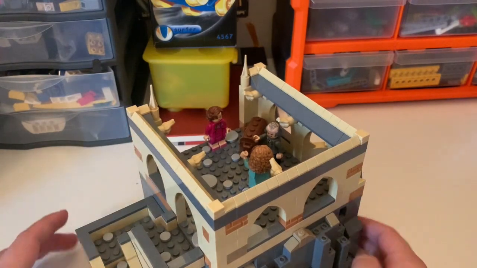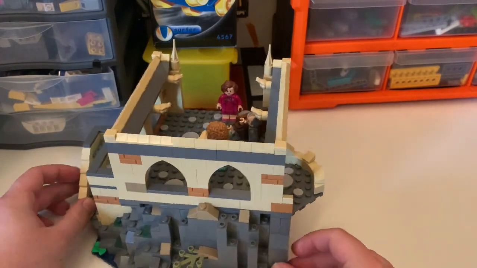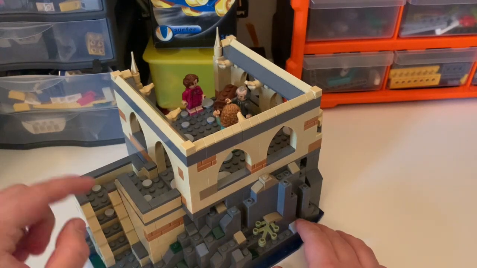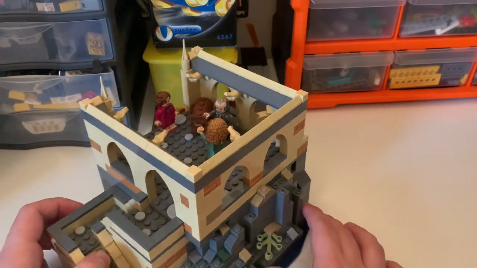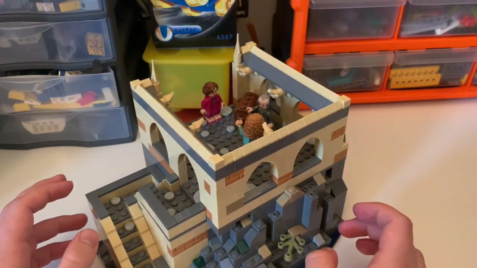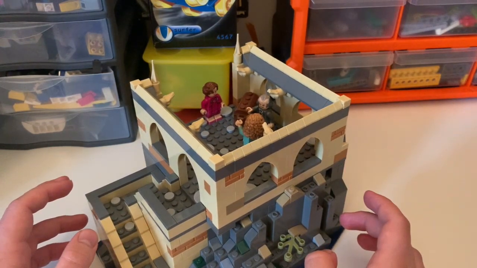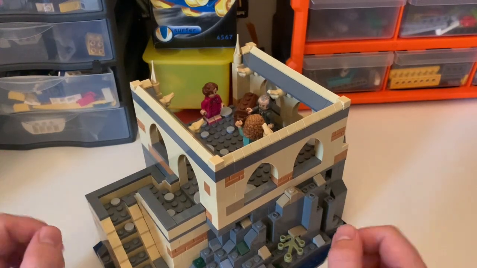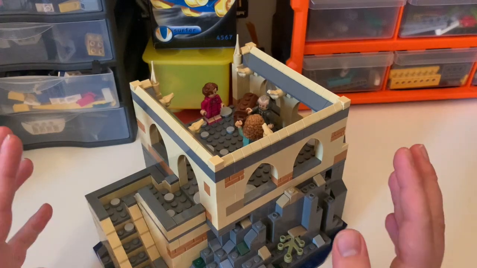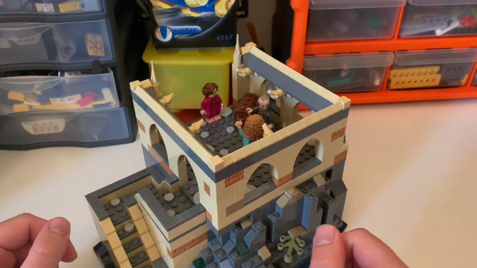So this previously was all one piece, the rockwork, the steps which go down to the boathouse, which sits just here, and then the courtyard on top. But as well as doing the Hufflepuff common room, the other project I've been working on is making the castle even more modular than it was already. Modular in the sense that the different buildings are their own modules and they fit together. That was always the case.